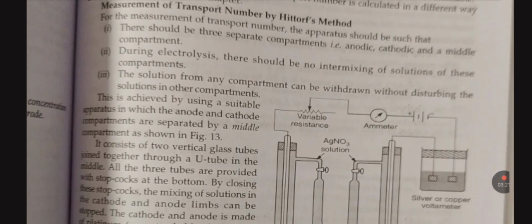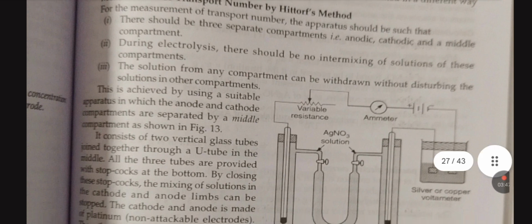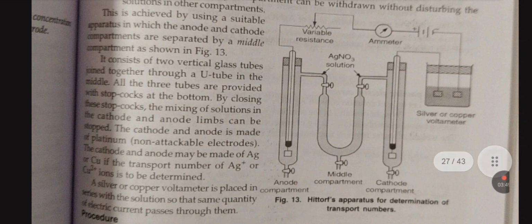Measurement of transport number by Hittorf's method. For the measurement of transport number, the apparatus should be such that, first, there should be three separate compartments: anodic, cathodic, and a middle compartment. During electrolysis, there should be no intermixing of solutions of these compartments. The solution from any compartment can be withdrawn without disturbing the solution in other compartments. It is achieved by using a suitable apparatus in which the anode and cathode compartments are separated by a middle compartment, as shown in figure 13.